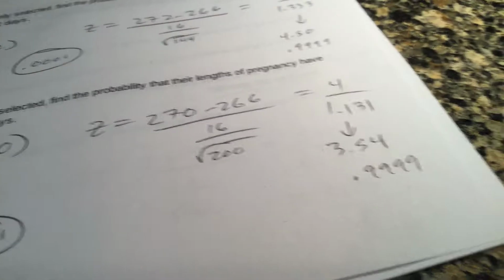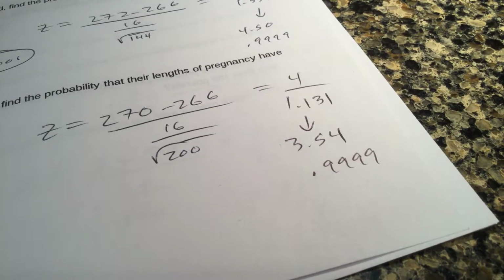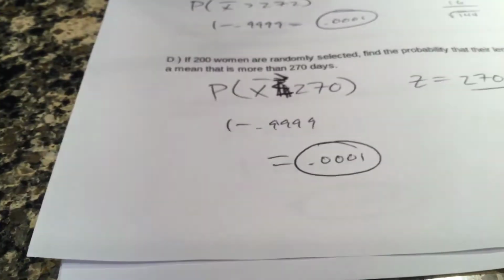Anyway, there it is. 16 divided by the square root of 200 is 1.131. Divide, you get that. And the area associated with that z-score is straight nines. More than, you just do 1 minus straight nines. Okay, sorry for that little boo-boo there.